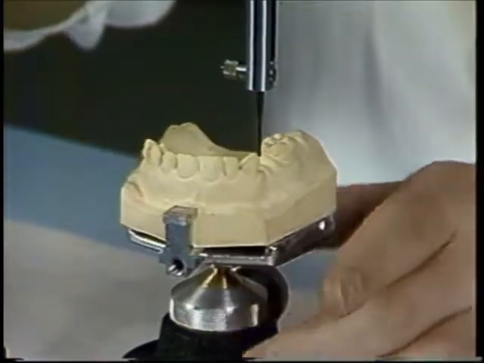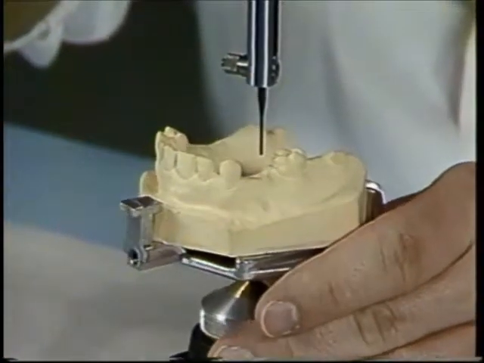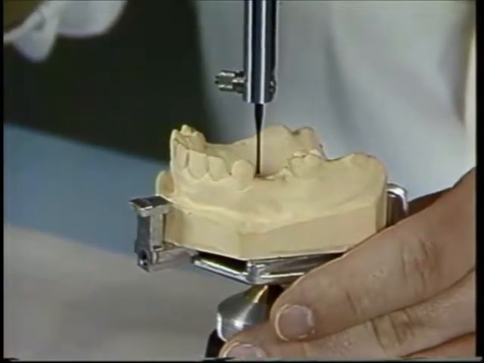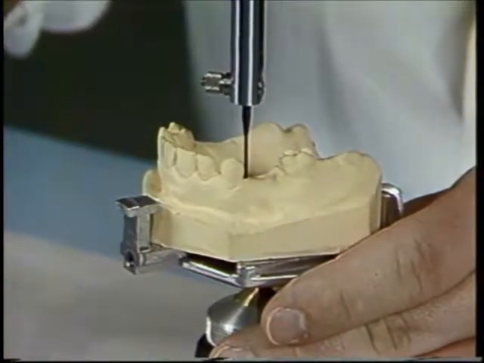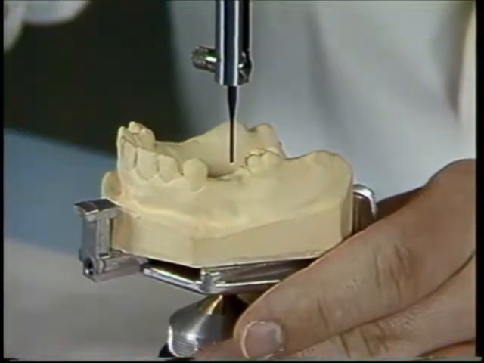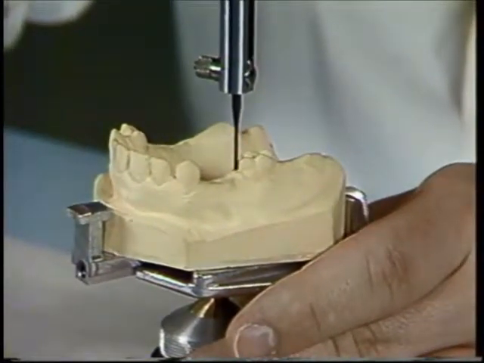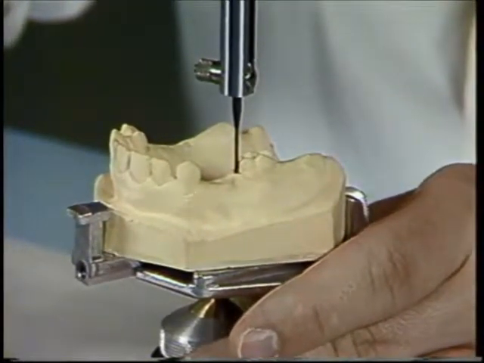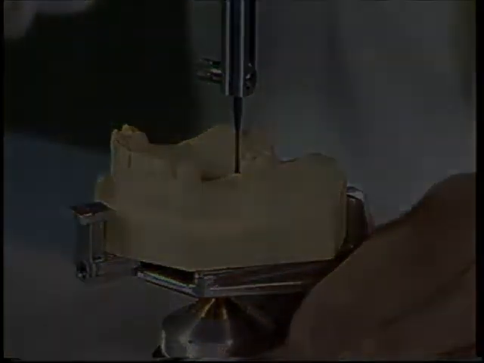The question one asks is, what must I do to make these abutments parallel? This may require minor anomaloplasty, or it may require a complete cast restoration.